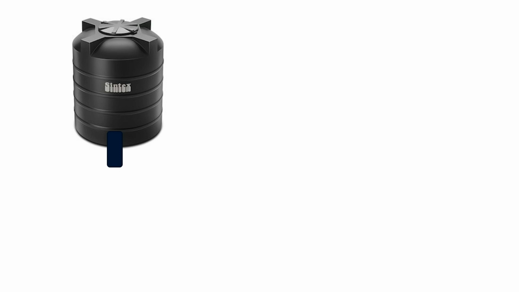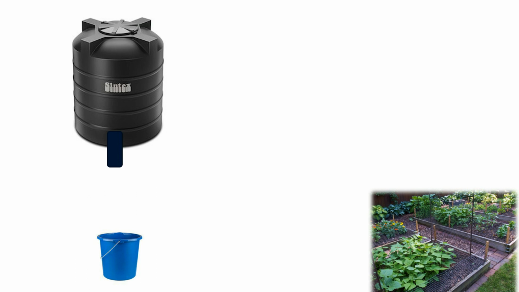Let me take you back to your normal life, where we have a garden, a bucket and a tank of water. Let's say you want to water a garden bed with vegetables, and the job requires 4 buckets. If you are by yourself, you need to carry 4 buckets. That is, you need to have 4 trips.